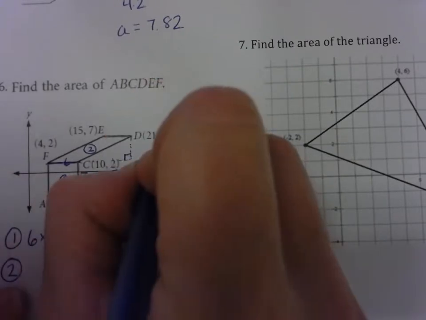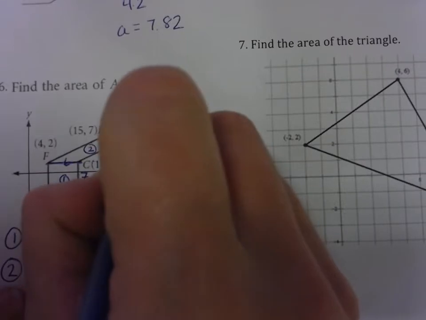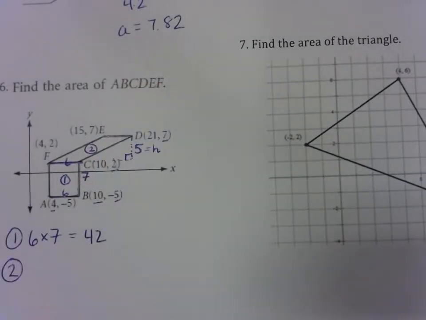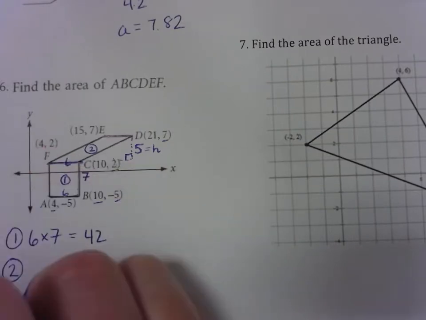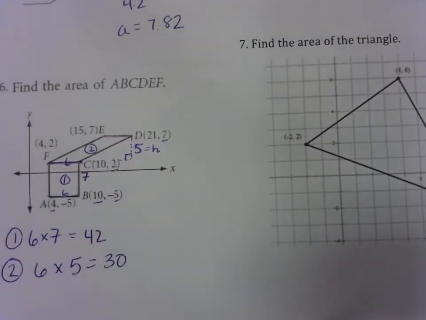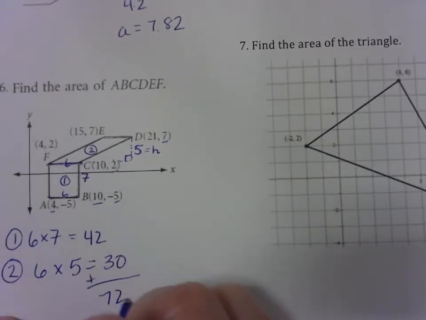So from here, this y is 7 and this y is 2. So that makes the height of the parallelogram 5. So my base of the parallelogram is 6, my height is 5, and that's 30. So total is 72.